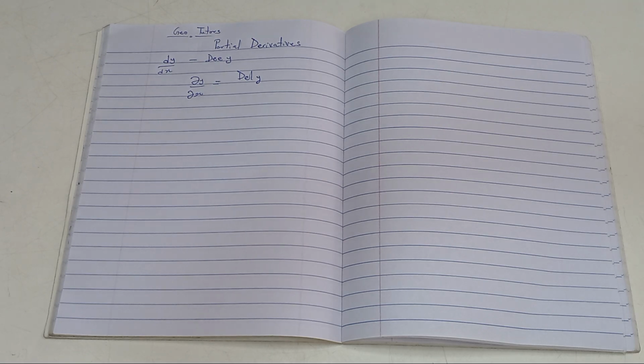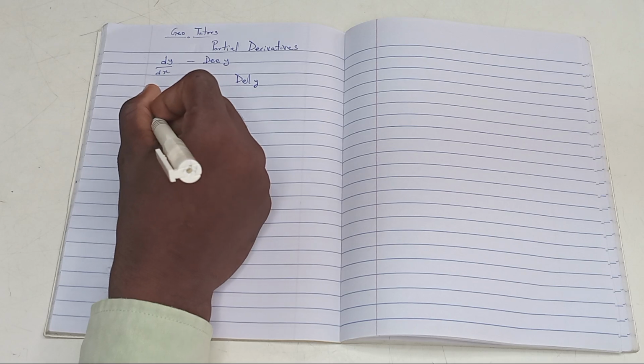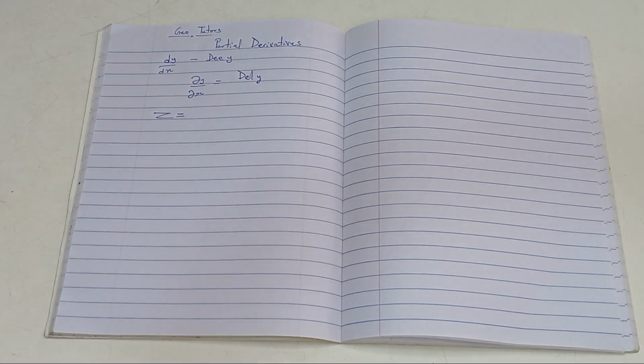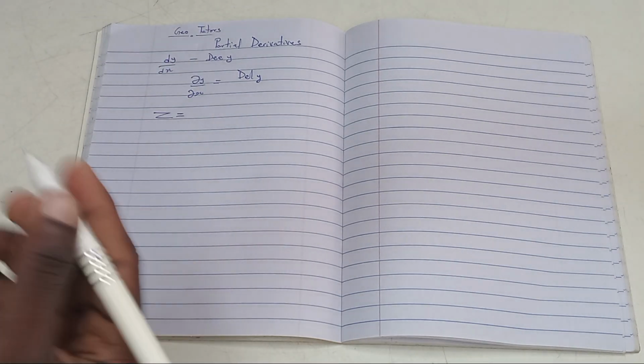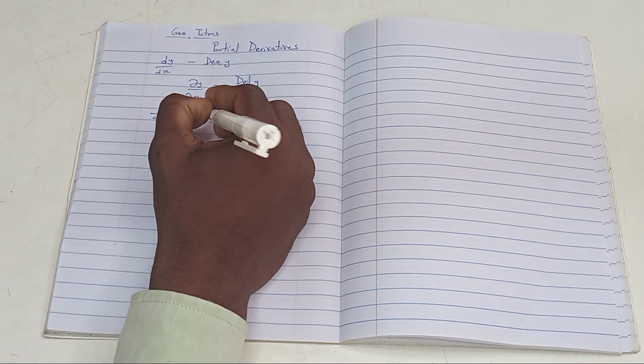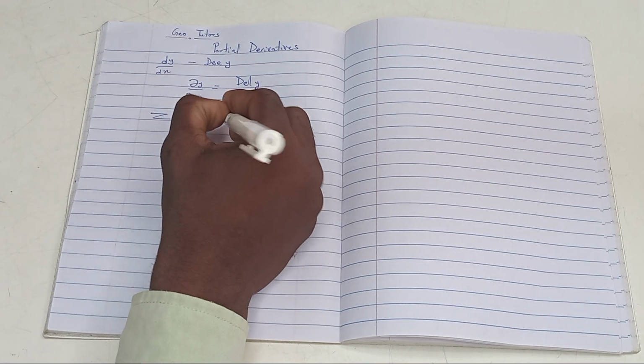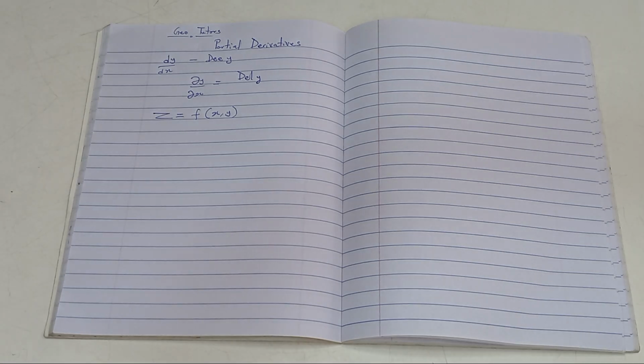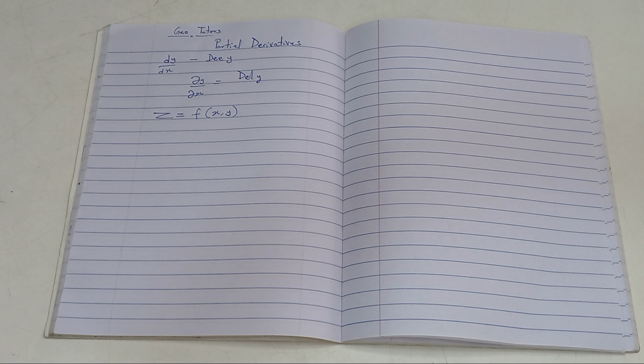Good. Now let's go straight to the point. The function that we apply partial derivatives on looks like this: z is equal to a function of x comma y. Before starting, I would like to set some notations down for you.